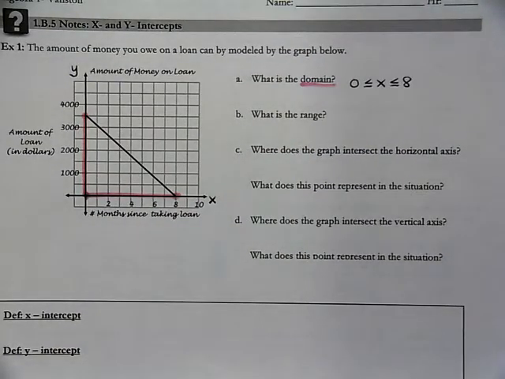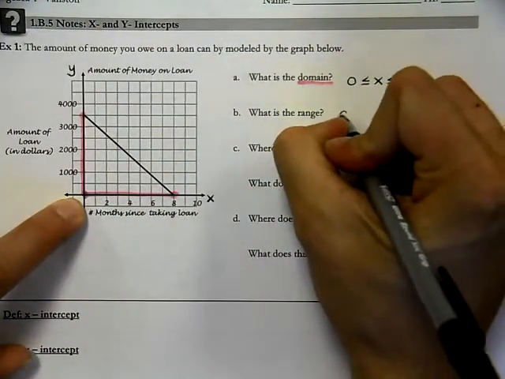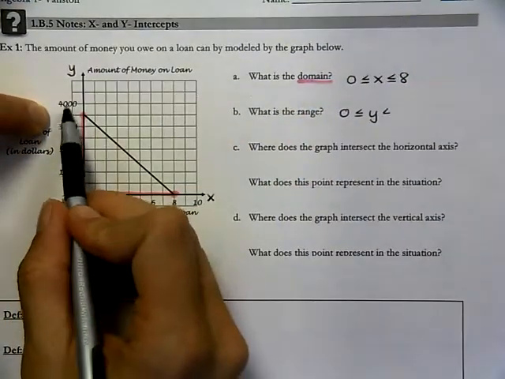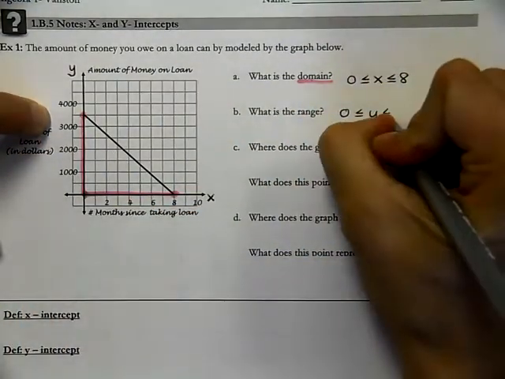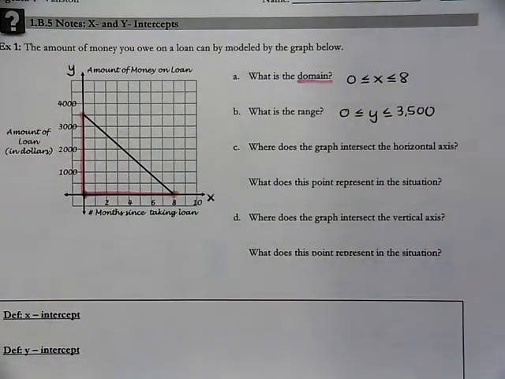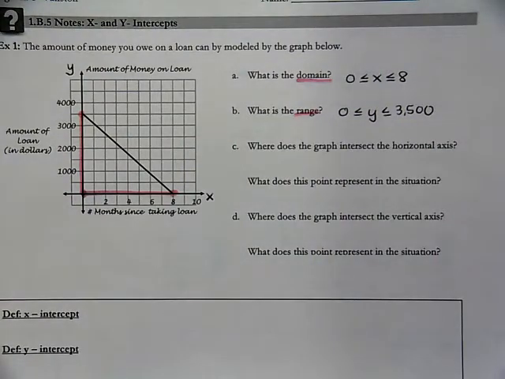To do that, I go from the lowest value to the highest. The lowest value would be 0. The highest value is right in between 3,000 and 4,000, so I know that is 3,500, and there is my range. So again, I've highlighted the domain and range in pink.